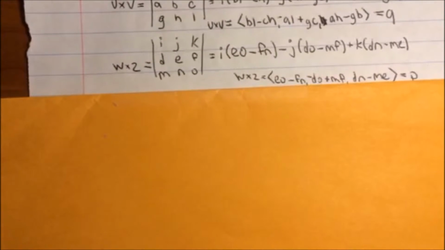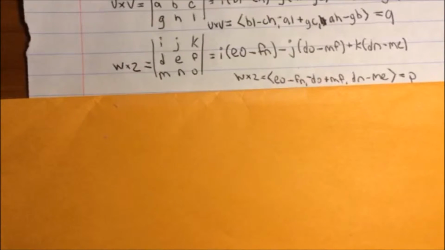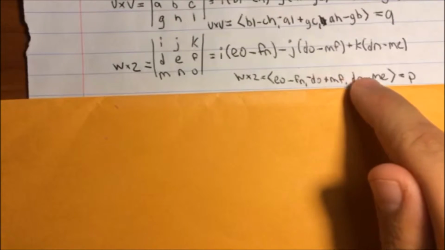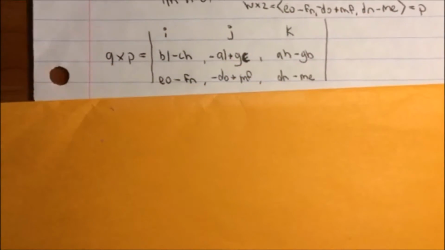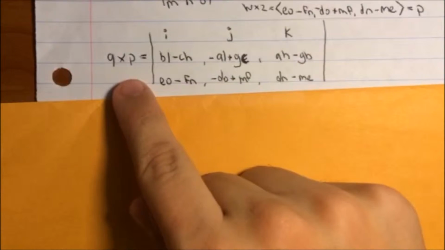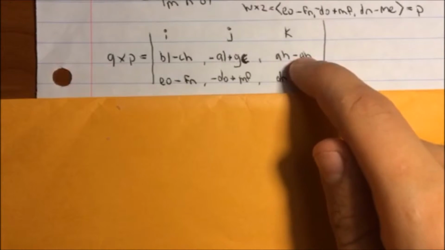This is w cross z. The same thing, make sure you remember that negative j because it'll screw you over. And then this is going to be renamed as vector q, and I renamed this as vector p. That'll make sense in just a second, because vector q cross vector p is this setup, and it's really long and tedious.